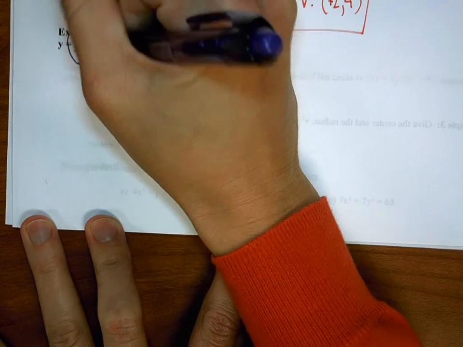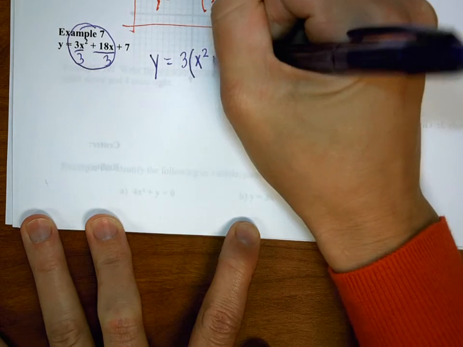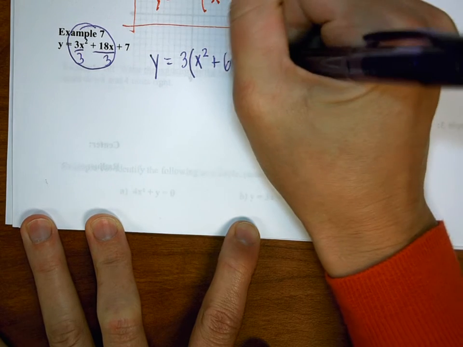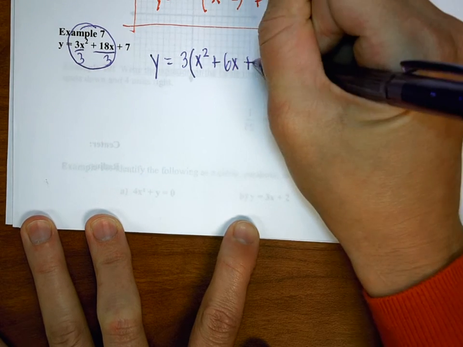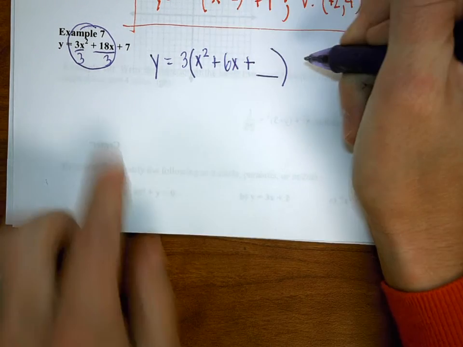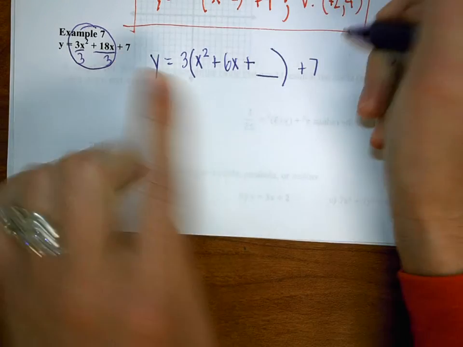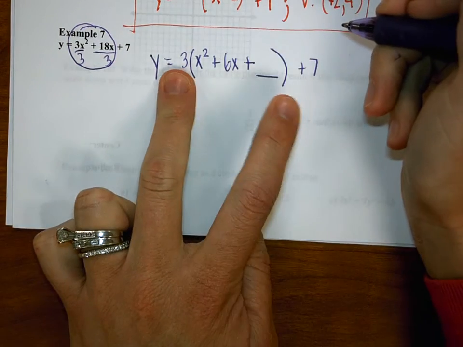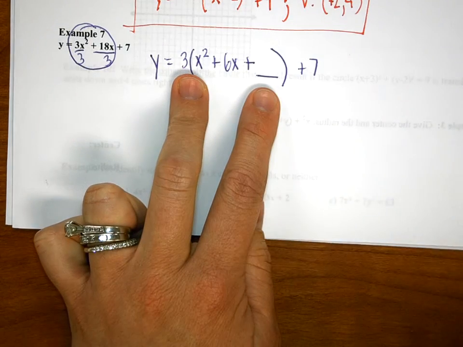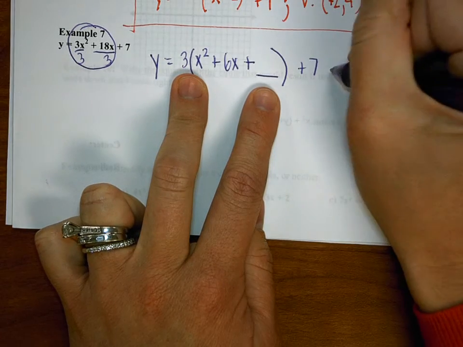And then 18 divided by 3 will give me 6x. And then I have plus blank. Good. And then I still have what at the end? Plus 7. And then since this is saying 3 times the blank, I need to have negative 3 times the blank.